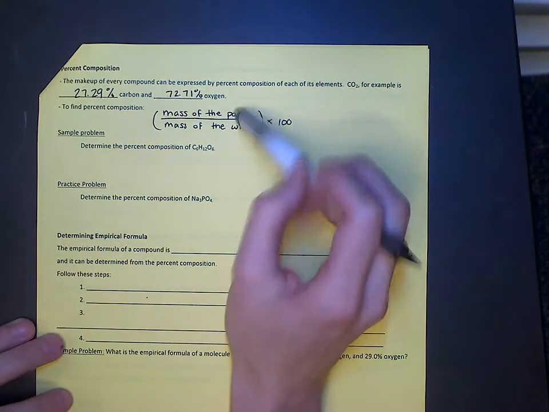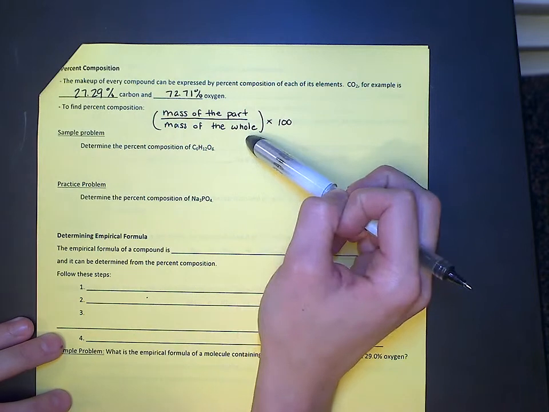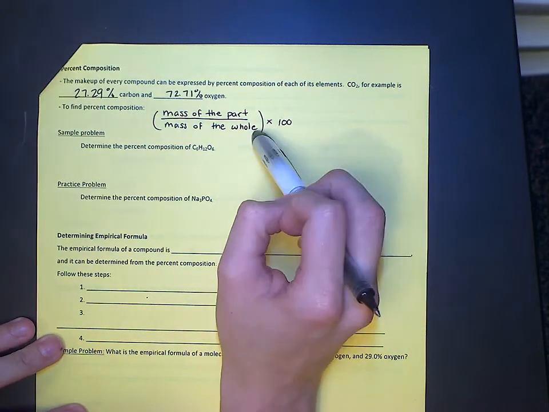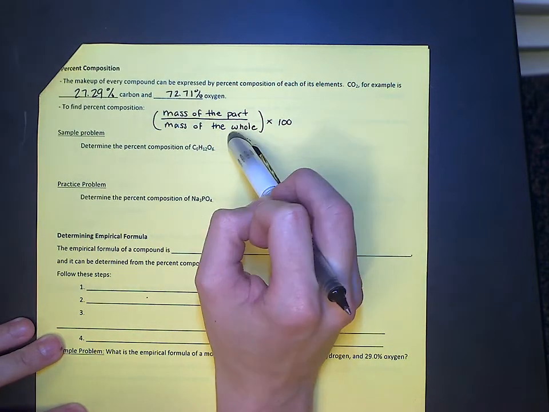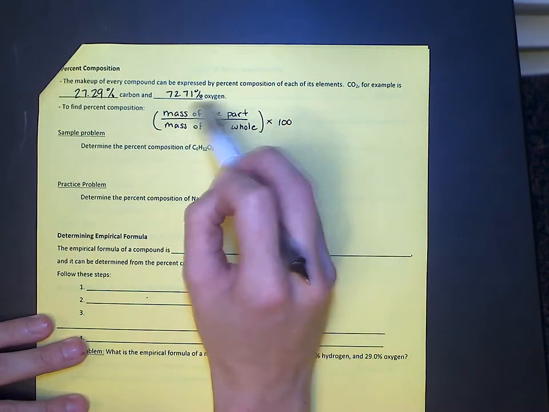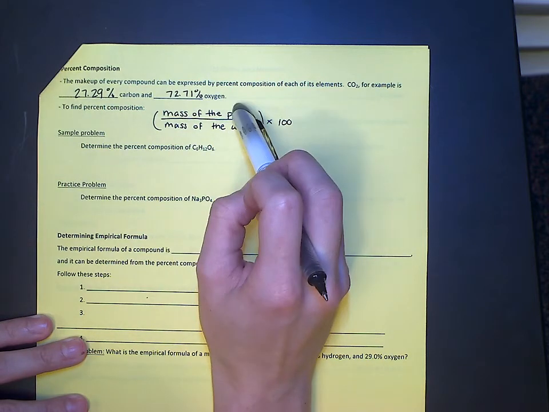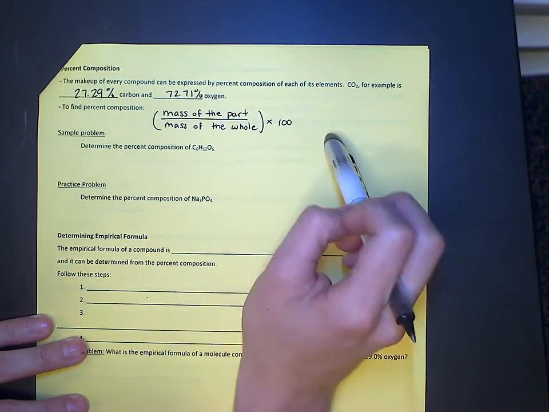This is the same exact thing that we do when we want to figure out what percent we got on a test. Let's say that the test was worth 20 points total and we got 18 out of 20. This is exactly how we find our percent on tests. I got 18 points and the test was worth a total of 20 points, so I do 18 divided by 20 and multiply by 100, and I get my percent.